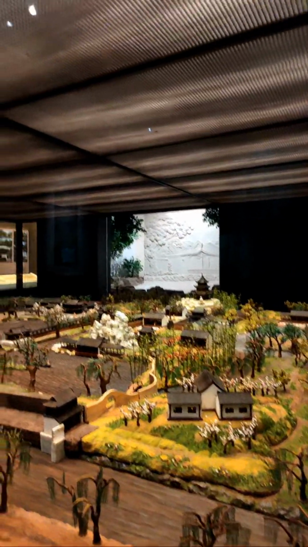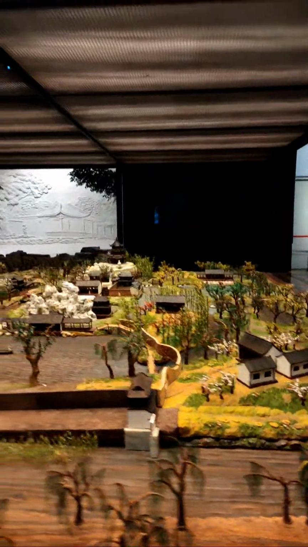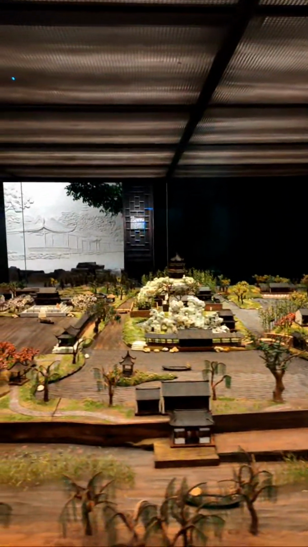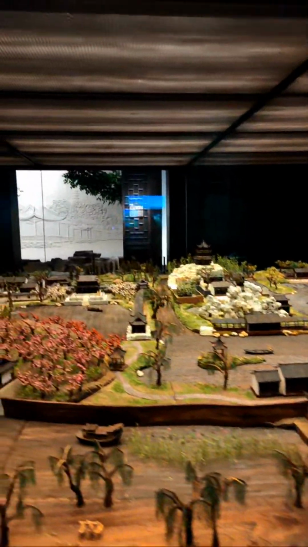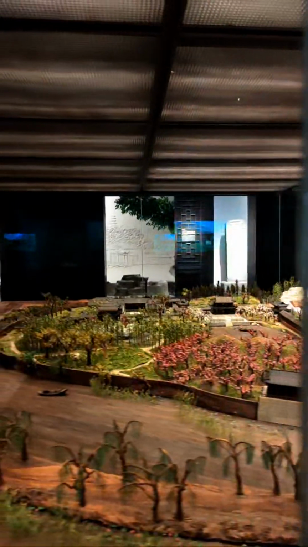So this is another disappeared Chinese garden. Because Chinese architecture was made of wood, it cannot stand alone. And also you need a lot of money to maintain the garden.